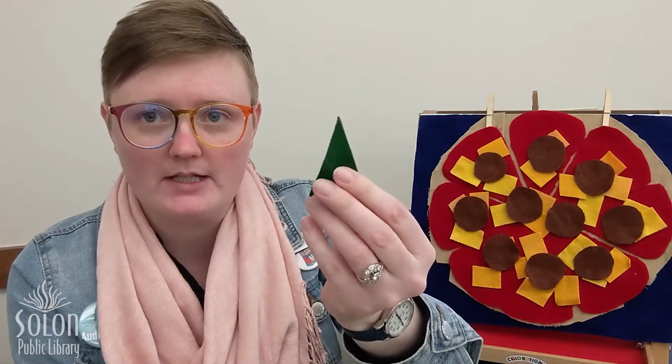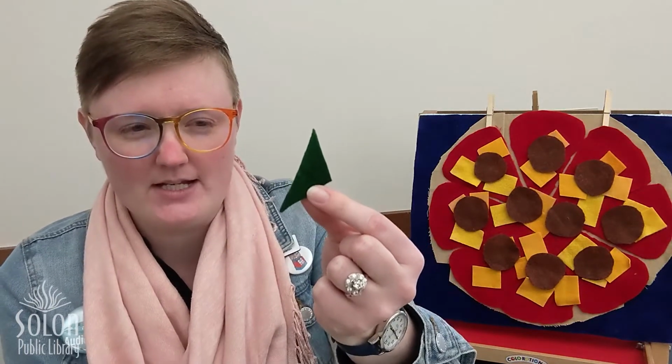Okay, our next ingredient. I don't know if you're gonna be able to guess this one. Let's look at the shape first. What shape is this ingredient? That's right, it's a triangle. 1, 2, 3 sides. And what color is this ingredient? That's right, it's green.